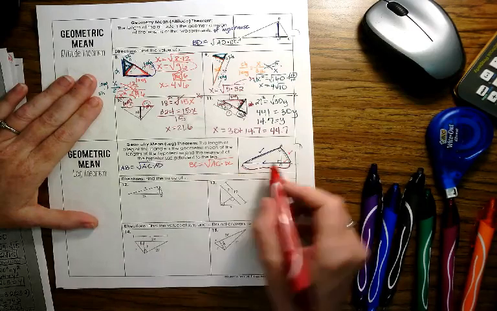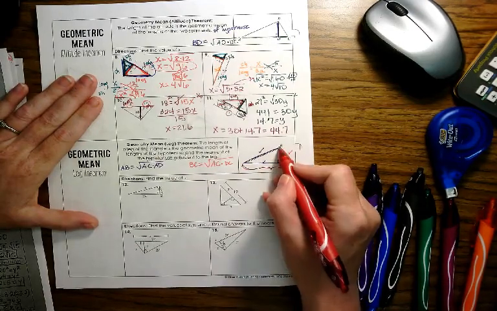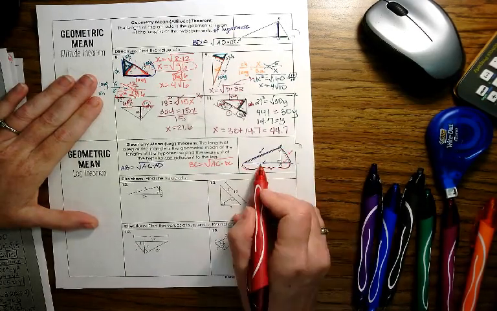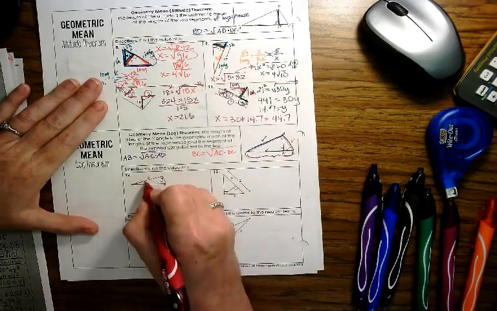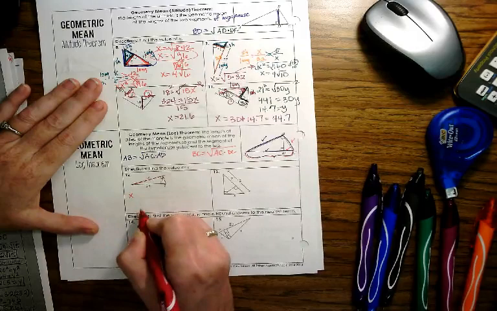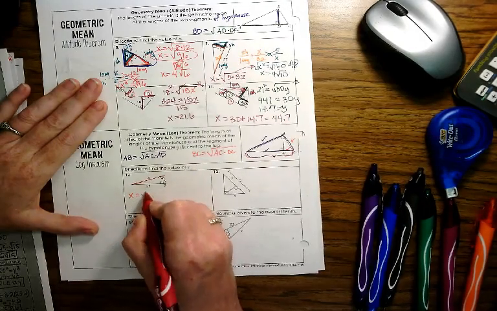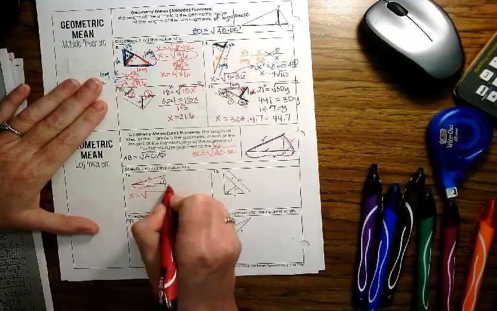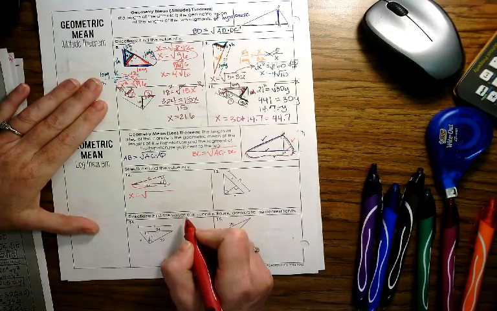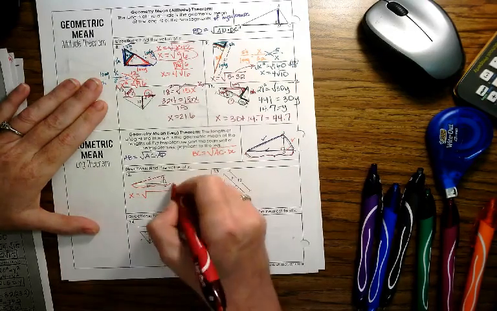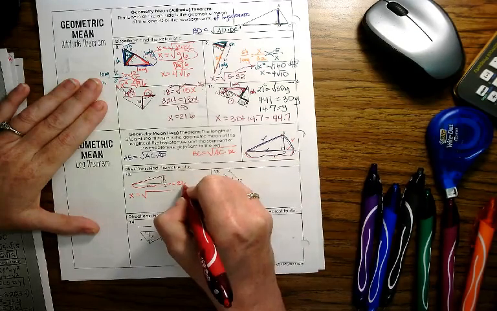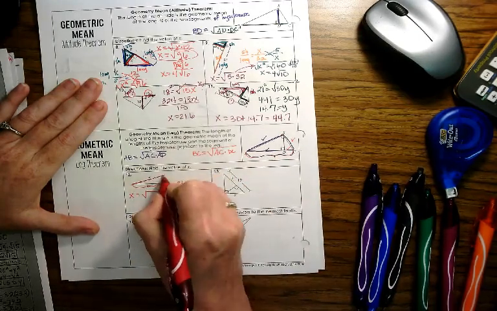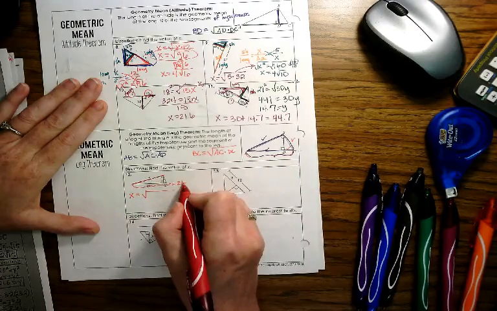Okay? So here, I want one of the legs. Well, I know it's going to be the geometric mean of the whole hypotenuse. Oh, I don't know the whole hypotenuse. But I can get it by doing 24 plus 2 and getting 26. So my leg will be the geometric mean of this hypotenuse and the chunk here that is next to the leg I'm focused on.